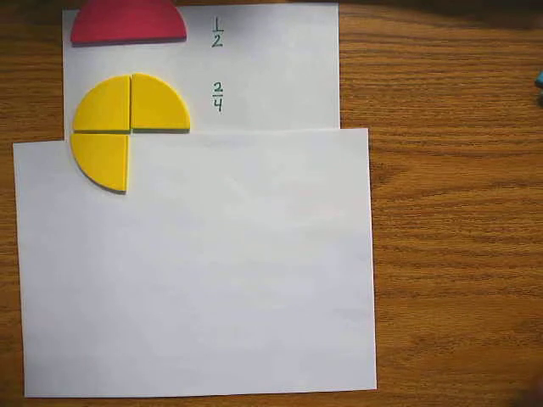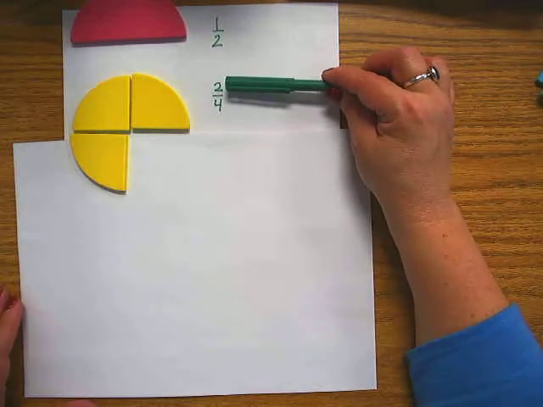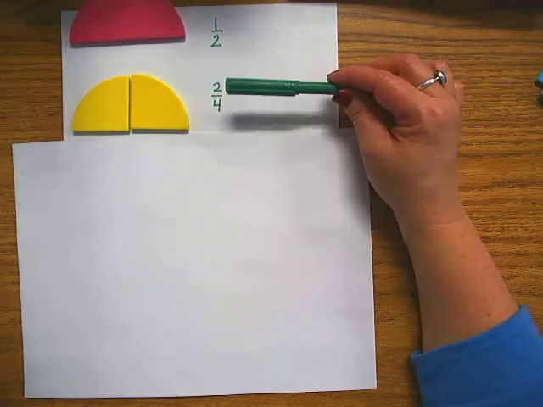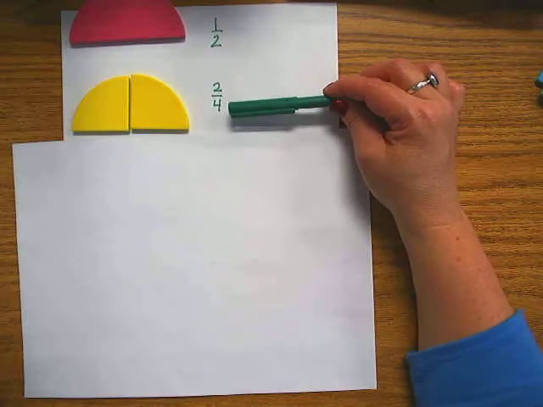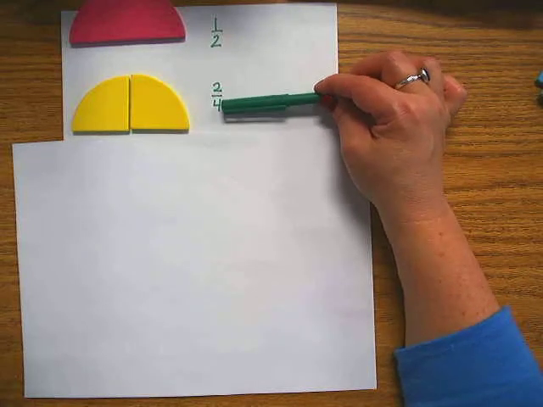Today's lesson is looking at what the rule for greater than 1/2 would be. So last lesson we figured out that 2/4 was equivalent to 1/2 because the numerator was half of the denominator.